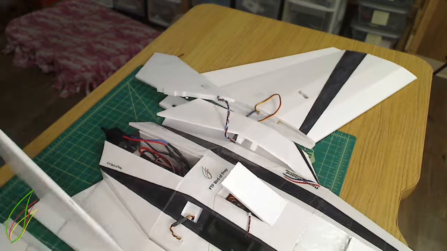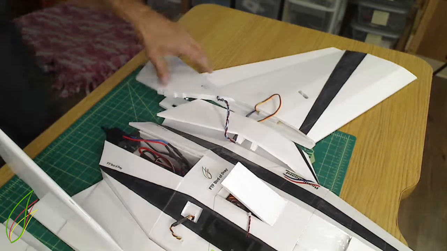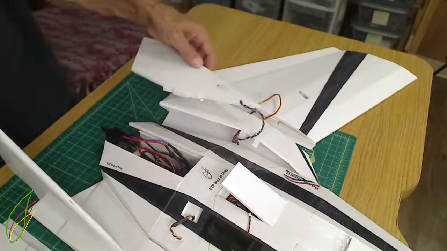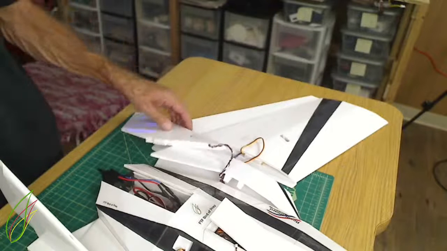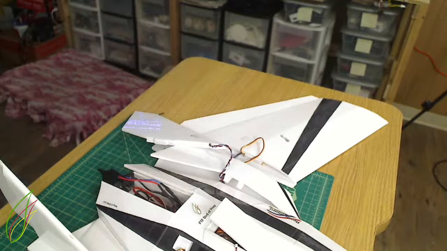So these, oh my gosh, right. I can't glue this on, but I have to make the hole for it. Because, yeah, I should have had a plug there. But plugs and receivers are not my thing. That's how I crashed the Ranger 2000.